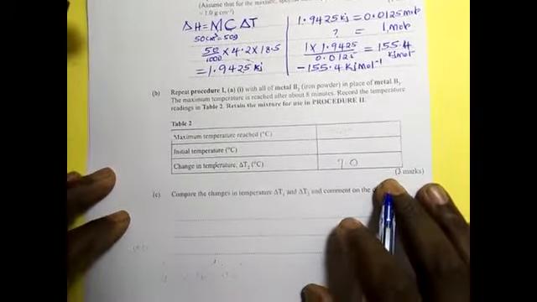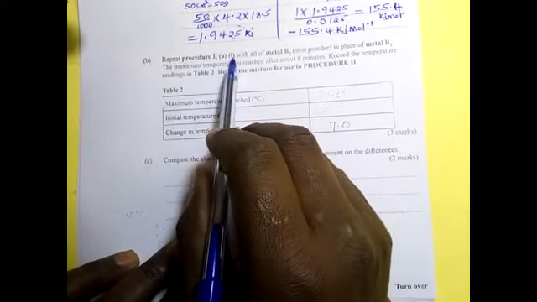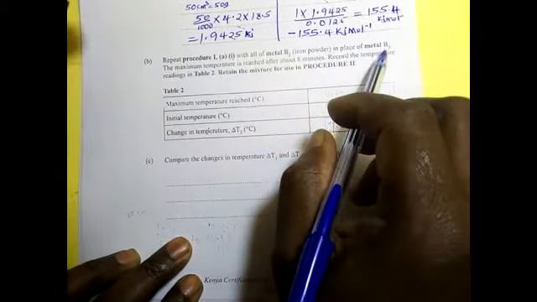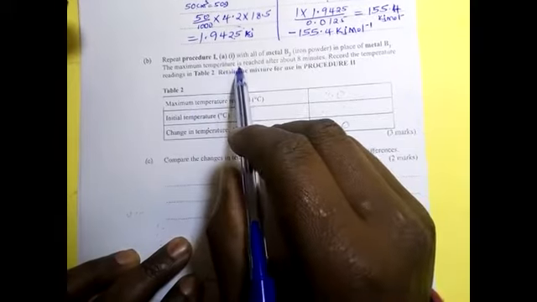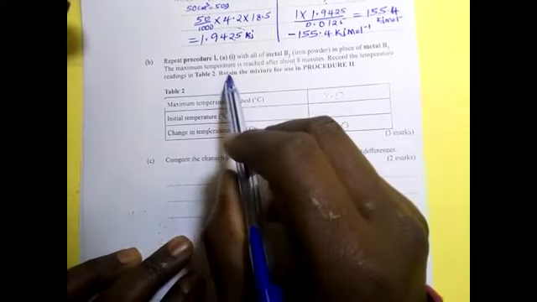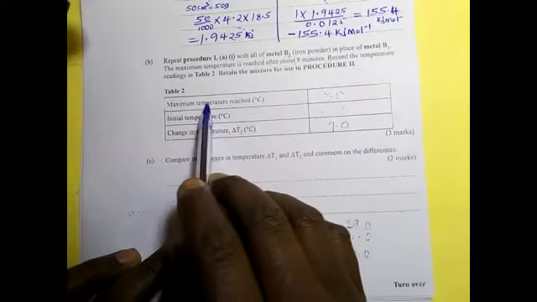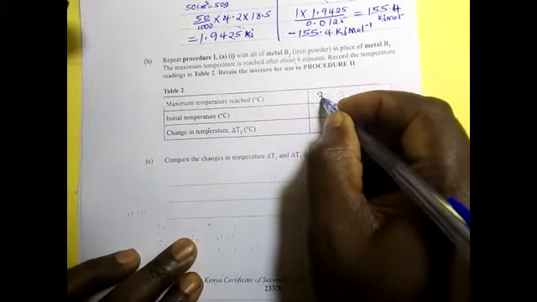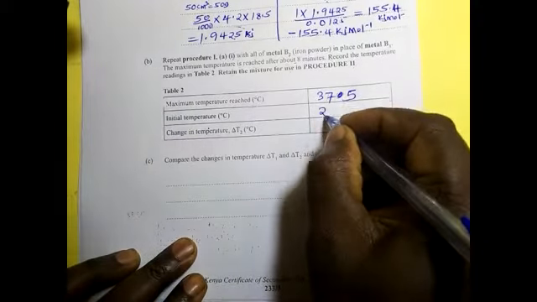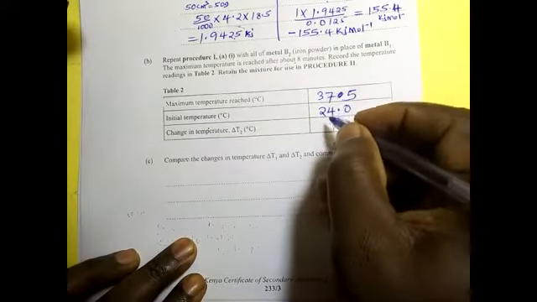Let us go to procedure 2. Repeat procedure 1A, Roman 1, with all the metal B2 iron powder in place of metal B1. The maximum temperature is reached after about 8 minutes. Record the temperature readings in table 2. Retain the mixture for use in procedure 2. So the maximum temperature reached during the experiment was 37.5. Our initial temperature by that time was 24.0. So when you do the subtraction, you will get 13.5.